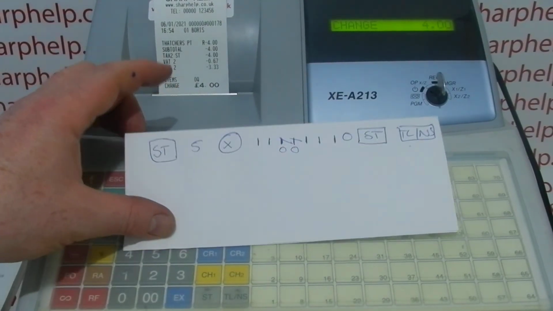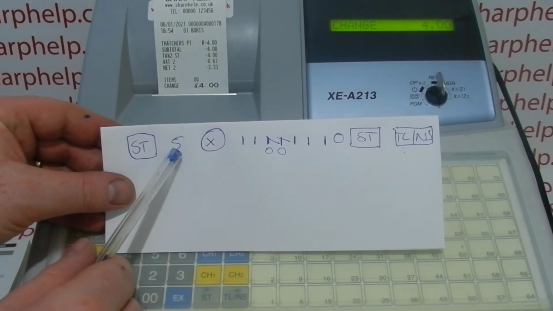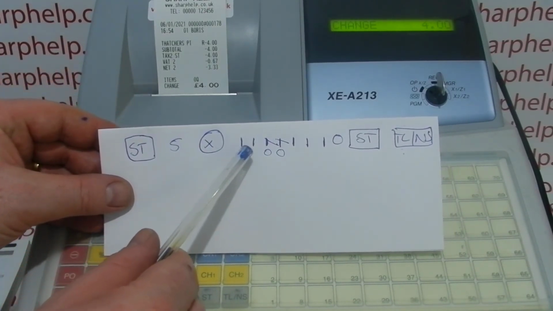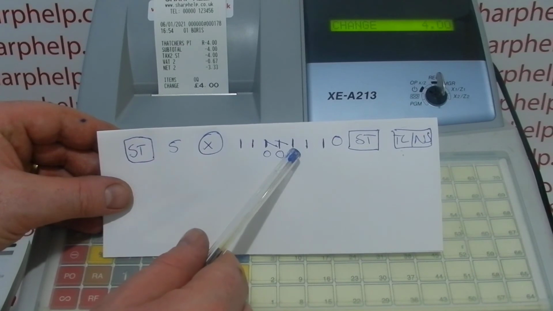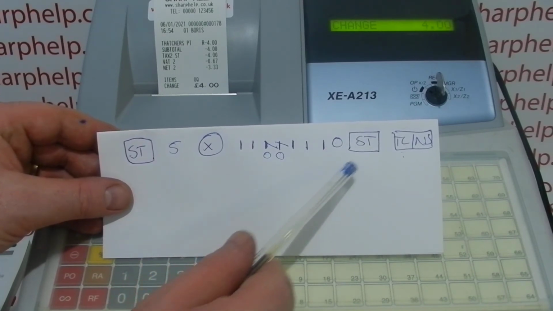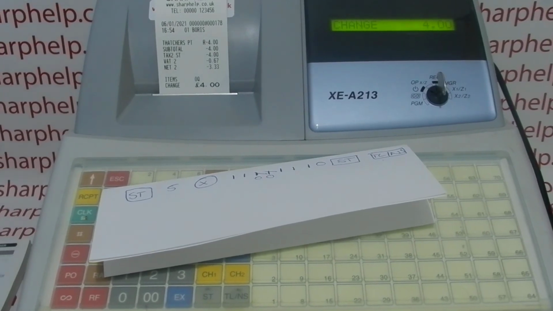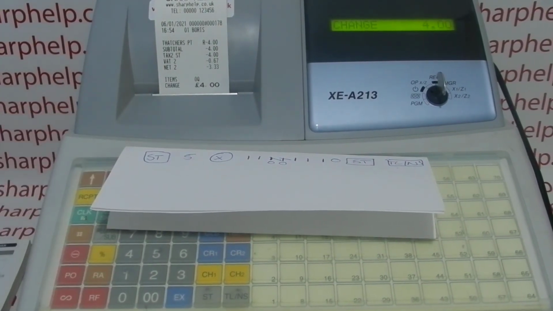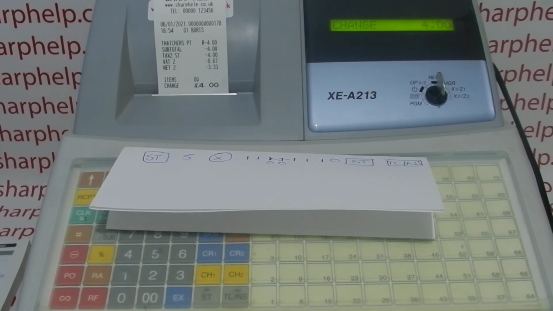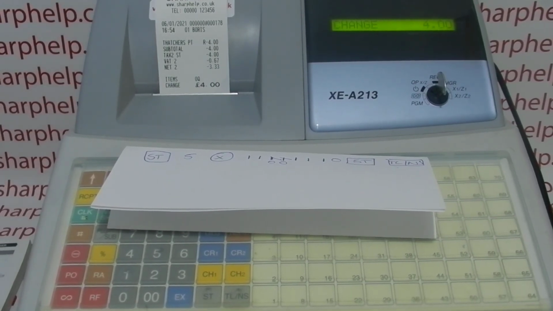So you'd go back into the program mode, subtotal 5, multiply 1, 1, 0, 0, 1, 1, 1, 0, subtotal, TLS. The only frustrating thing I find about it is you can't just go in and change one setting at a time. You have to change all of them, but that's the way the till works, and once you understand the manual and the charts, it does kind of all make sense.